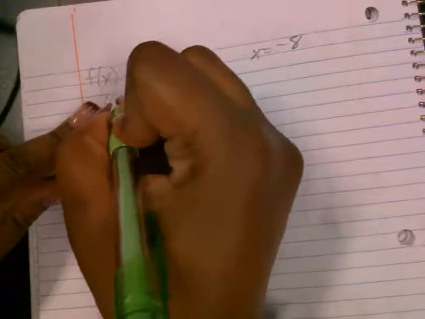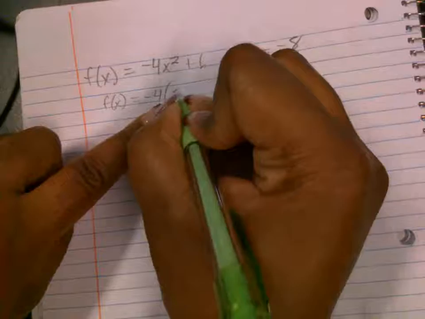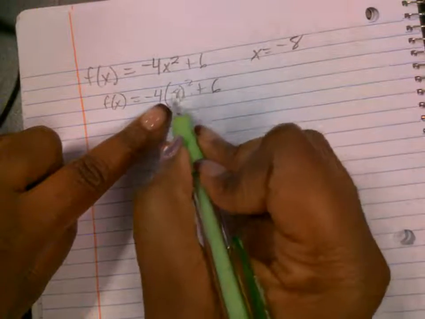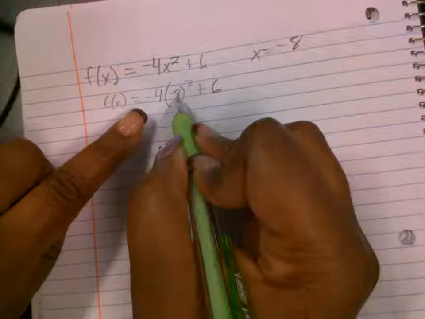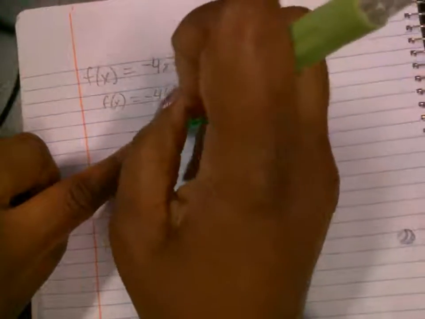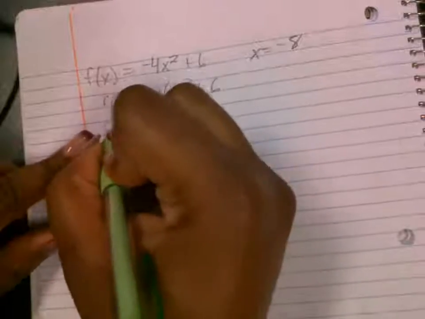So you got f of x is equal to -4, put -8 in the parentheses and square. Use order of operations, so do this first. What's -8 times -8? +64. Very good. So we got -4 times 64, and then we're going to add 6.